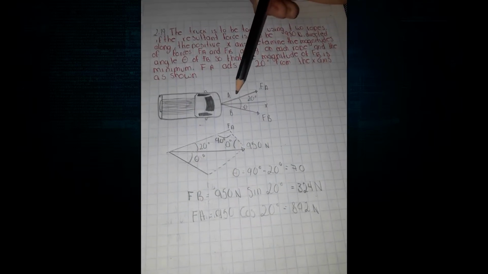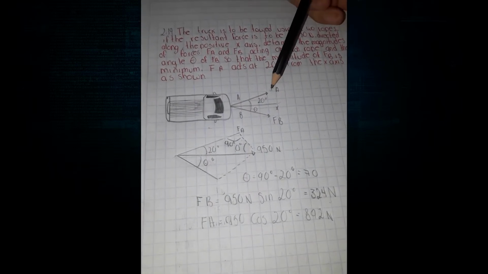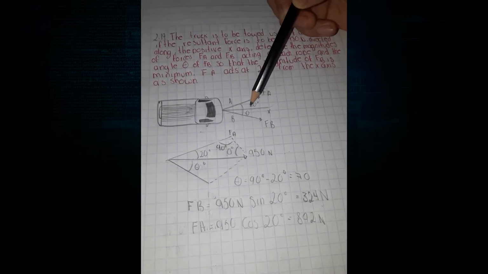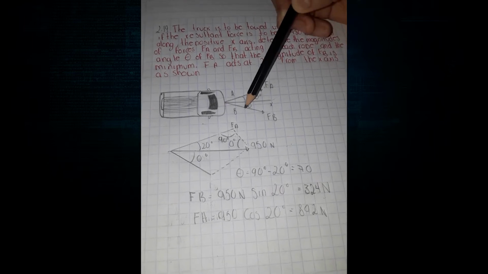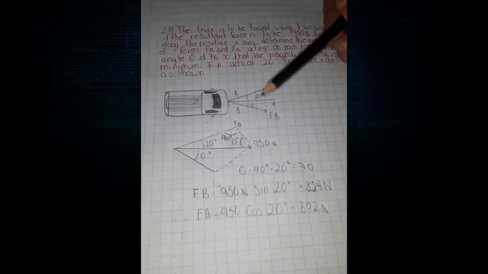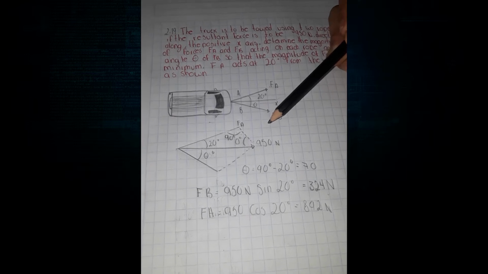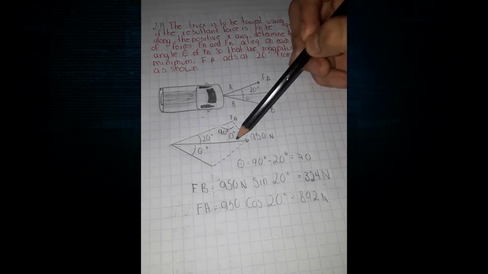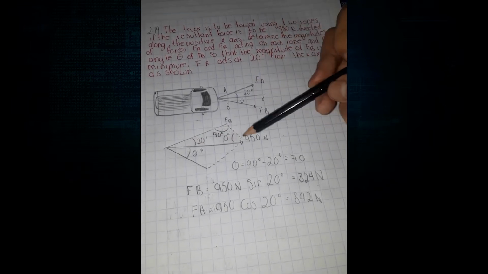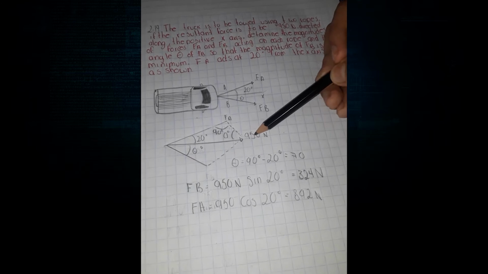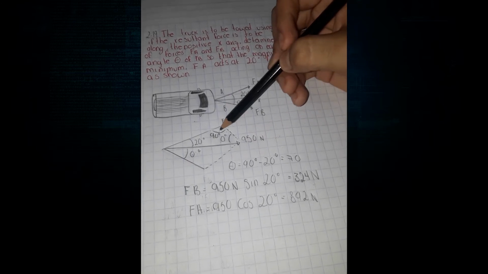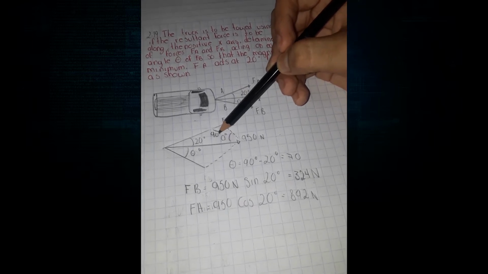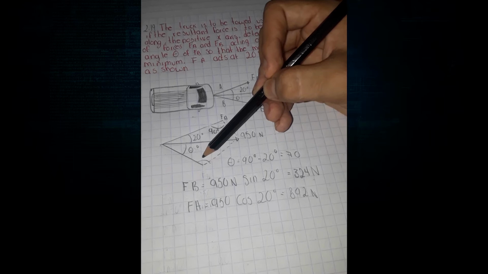Okay, for this problem we need to find FA and FB, knowing this angle is 20 degrees and this angle is θ, and we need to apply the sine law. In this triangle we divided in two parts. This part is equal to 950 newtons, and this angle is a right angle. This part is 19 degrees, and this part is 19 degrees.